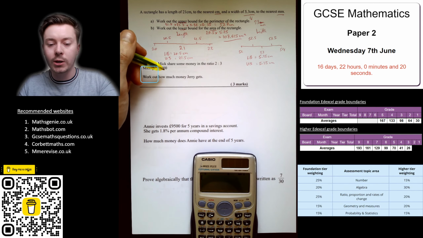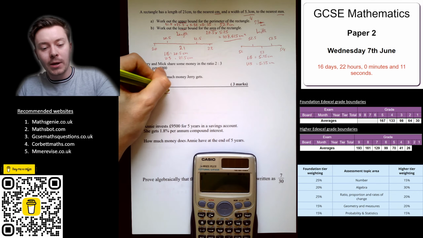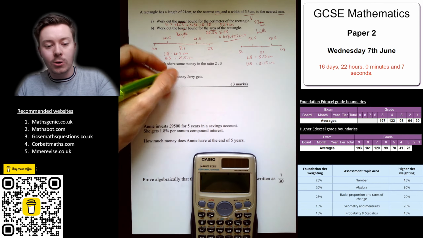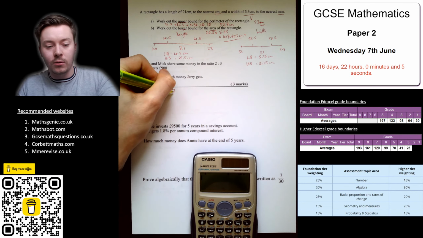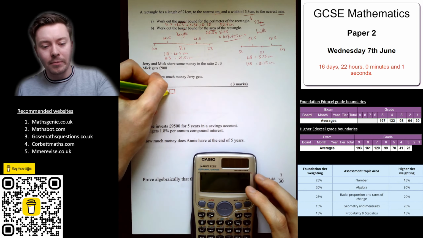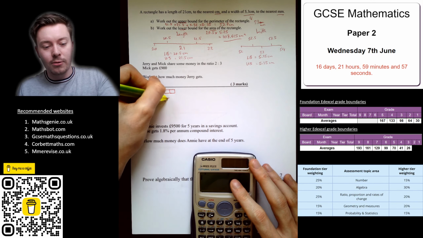Work out how much money Jerry gets. The way I do this, if you've watched the videos before, is to use basically a bar modelling method. Or boxes, as I like to call them, because you can always add more boxes on. You can't really increase the length of your bar. I suppose you could, but I just prefer thinking of them as boxes.